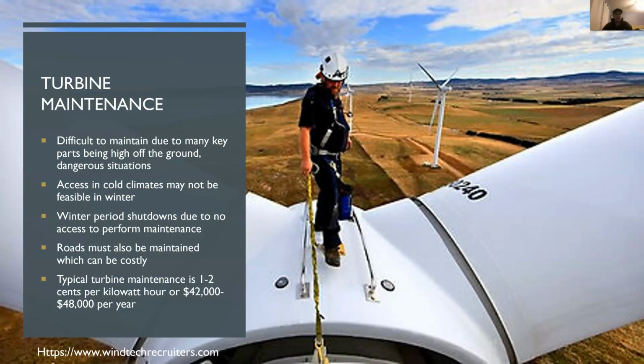So a big thing is that in the wintertime, access to the turbines in general may not be feasible, but also access into spots like where this guy's standing may not be accessible because they could have a couple inches of ice on there, which would make it even more dangerous for him to step out. So during the wintertime, typically companies won't perform maintenance.